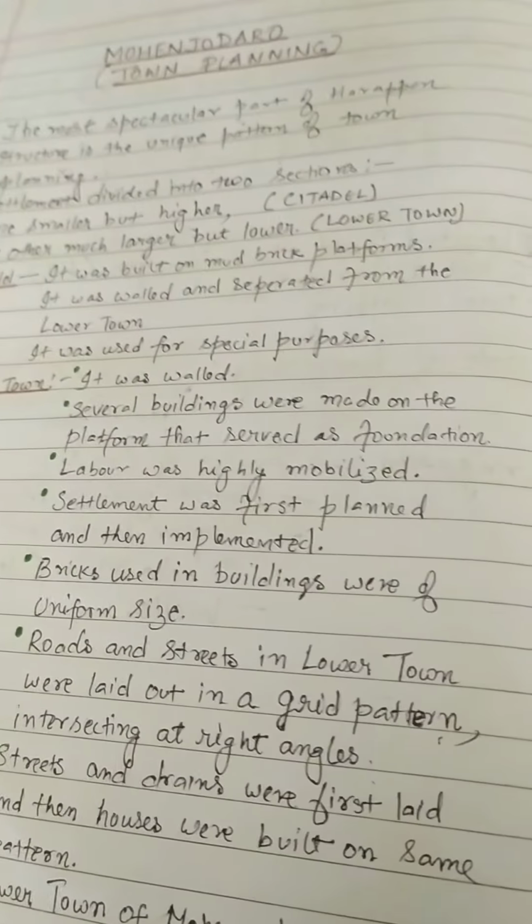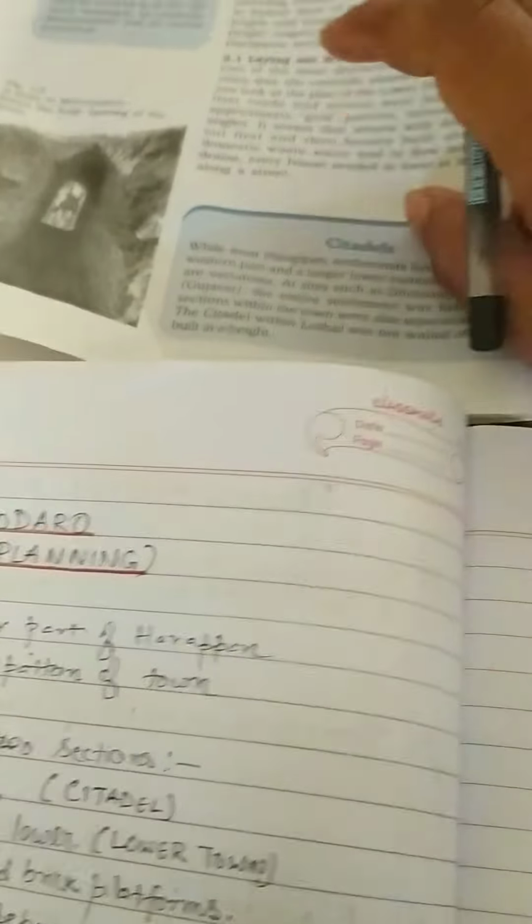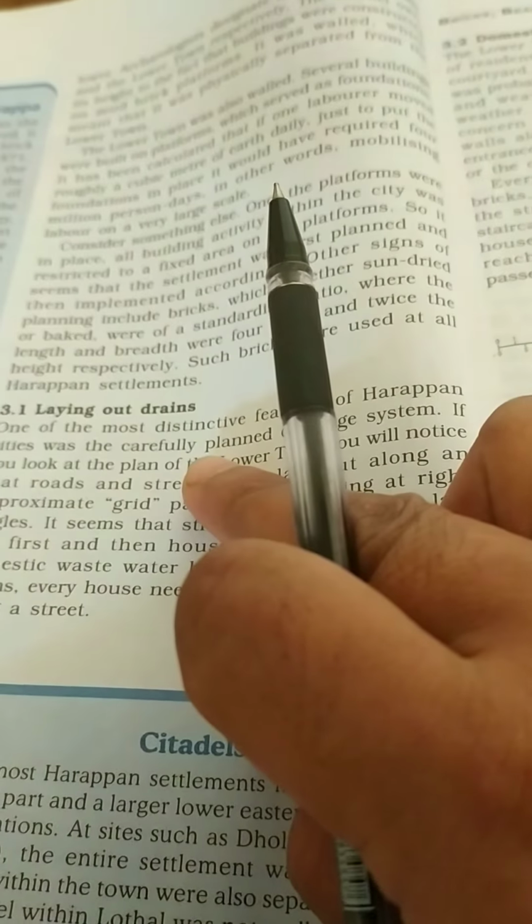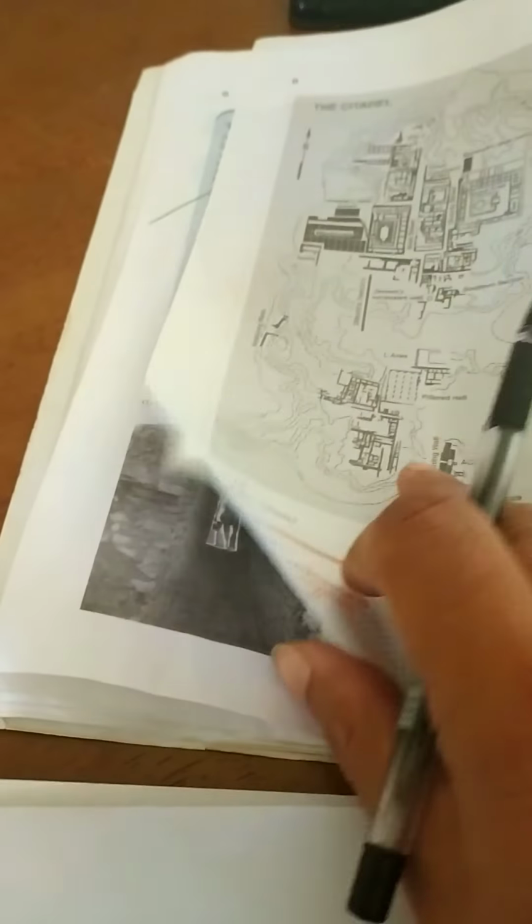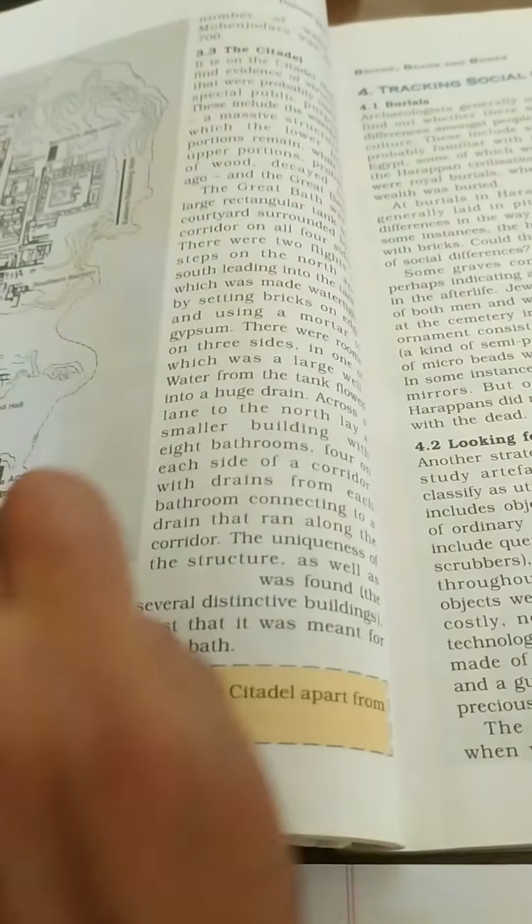There is another aspect of town planning, which is the drainage system. As you can see here, and the Great Bath, which we will be discussing tomorrow.